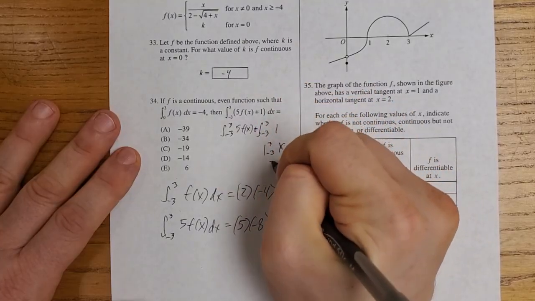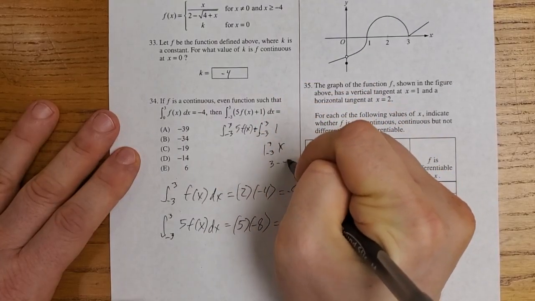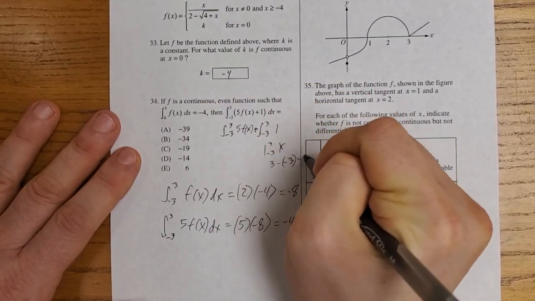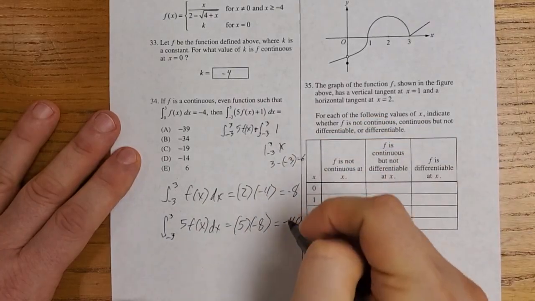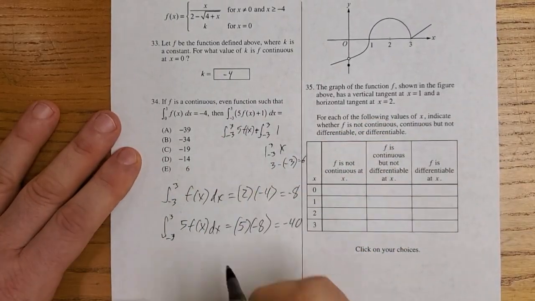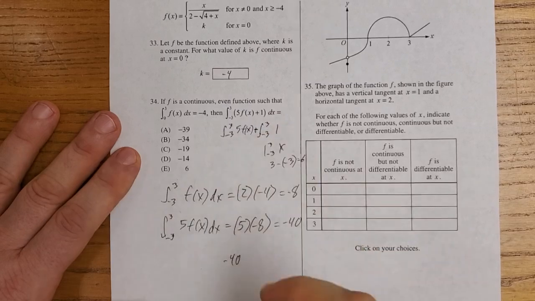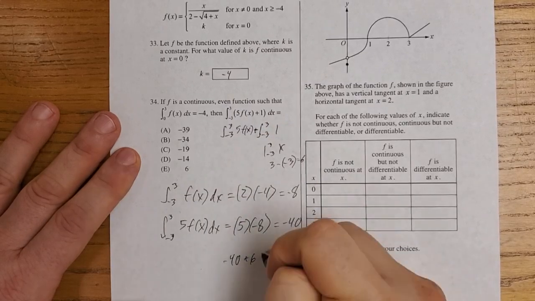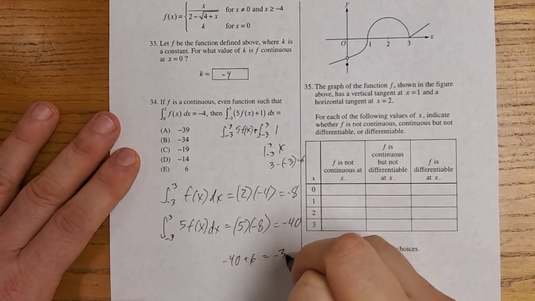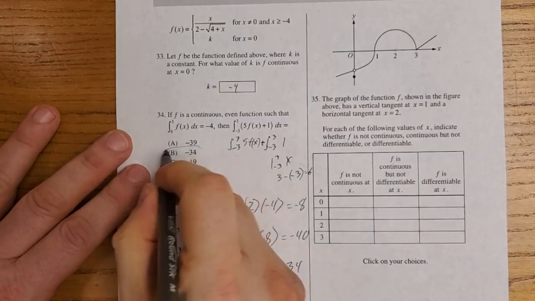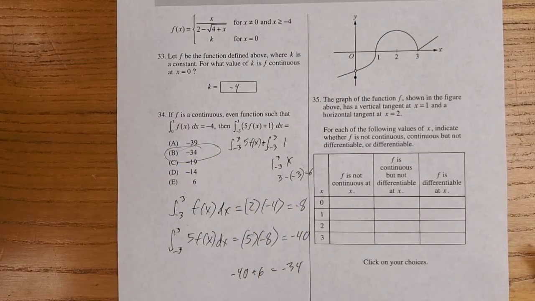And we can say upper bound minus the lower bound, and it's going to equal 6. So when we take the negative 40 and add 6 to it, we get negative 34, and that is option B there, which is the answer.